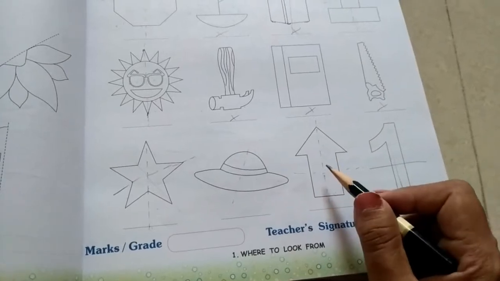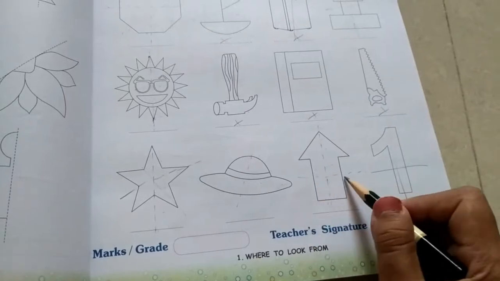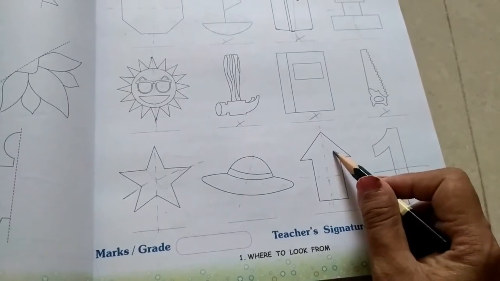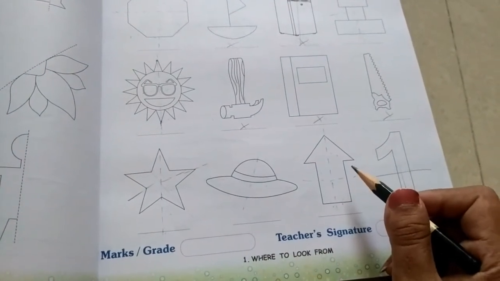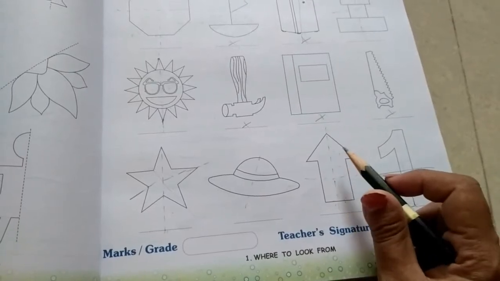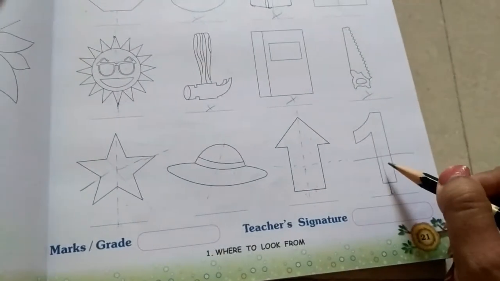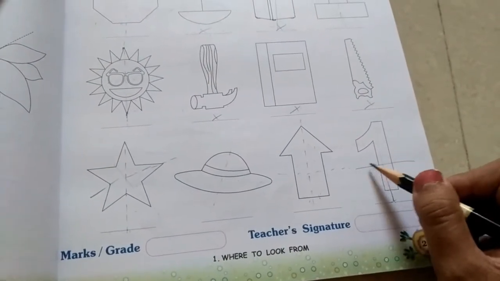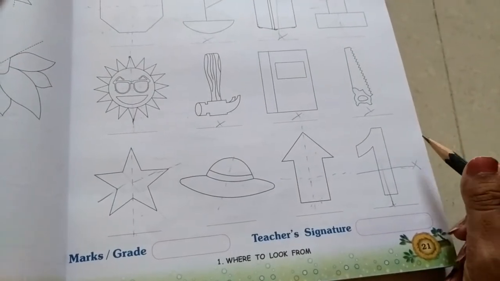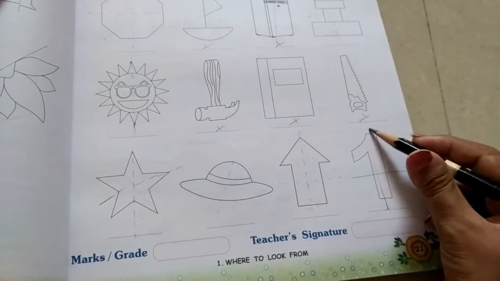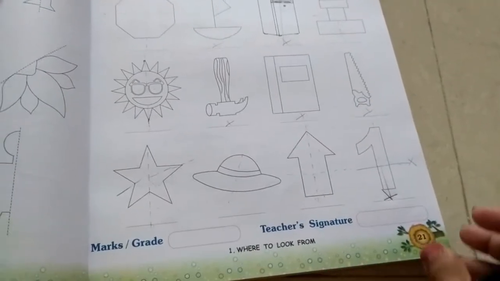Yes, in this arrow picture, you will get the mirror halves by drawing the vertical dotted line. If you draw the horizontal dotted line, same thing, this arrow part will not be reflected at the tail. So it doesn't show any symmetry. While you are drawing the vertical dotted line, it shows the symmetry. Then number 1, see here, if you draw the horizontal dotted line, it is not showing symmetry in this. And even if you draw the vertical line, it will not. So here you put the cross.